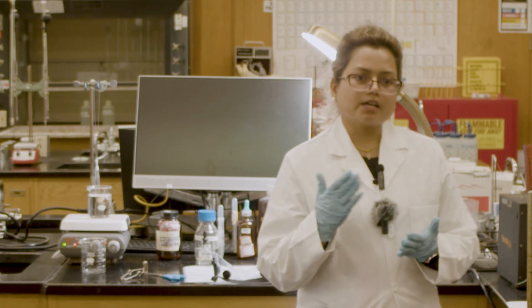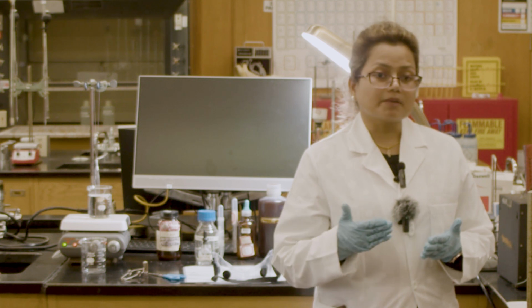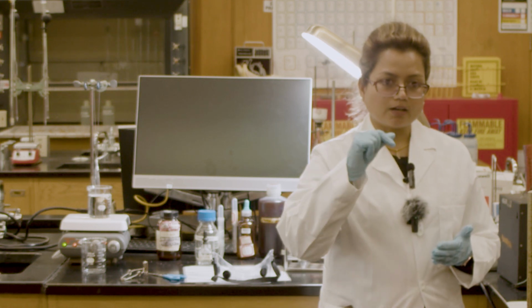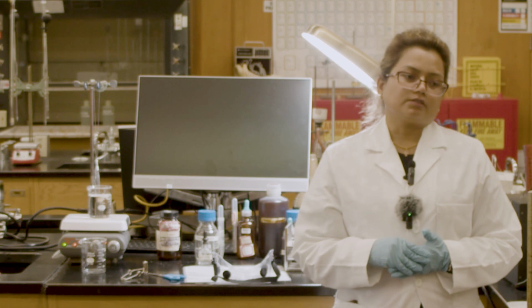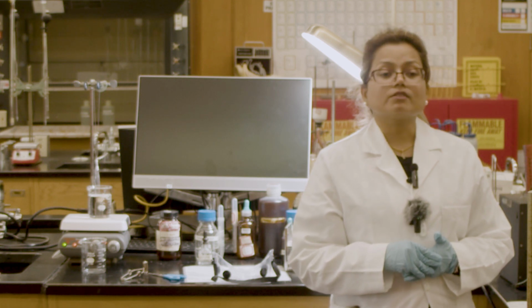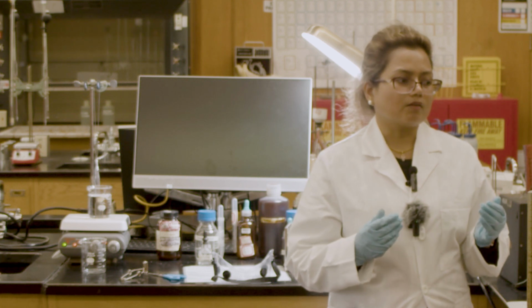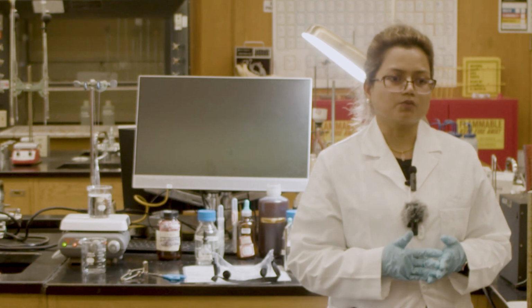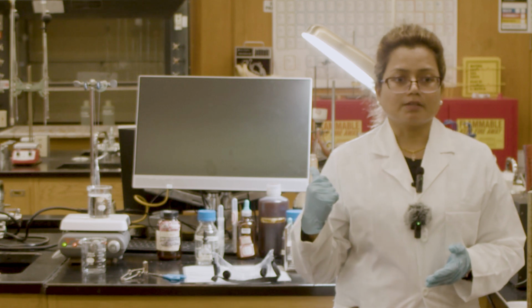And there is another one, heterogeneous, in which you can see the layer, and you can also call that a suspension. You can see the white material at the bottom of the test tube. True solution and colloidal solution cannot be separated by filtration because there is no white thing or suspension, so with gravitational filtration you cannot separate those. What we can do is use dialysis, which we will show you in part 1.